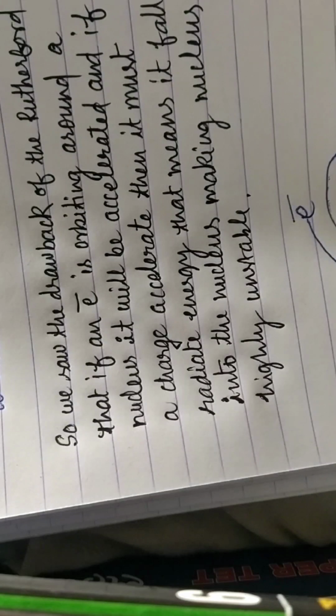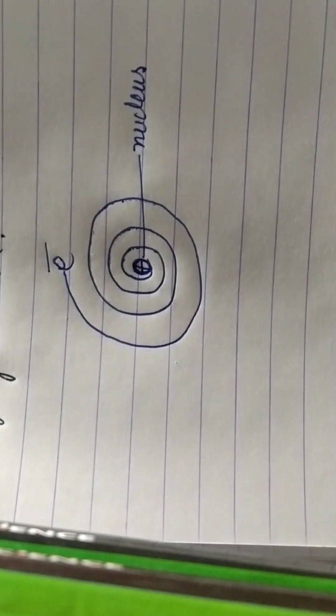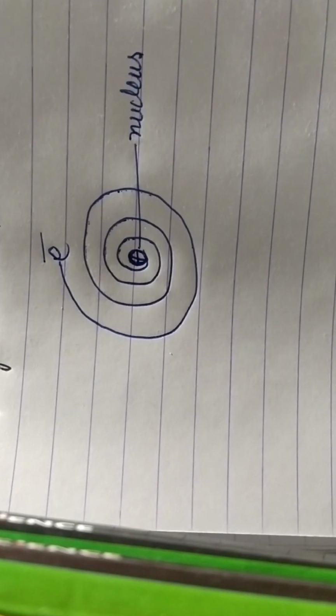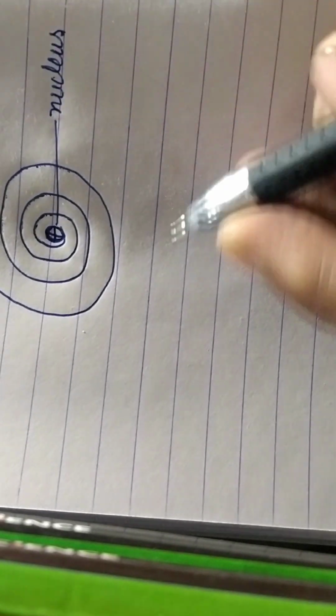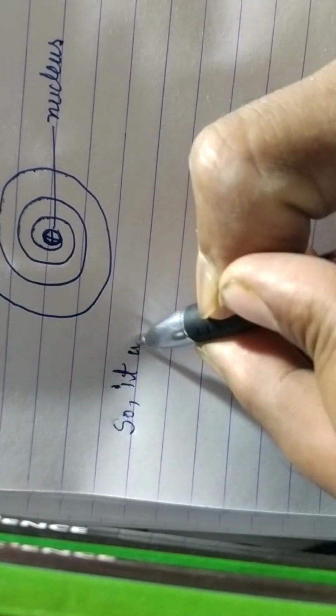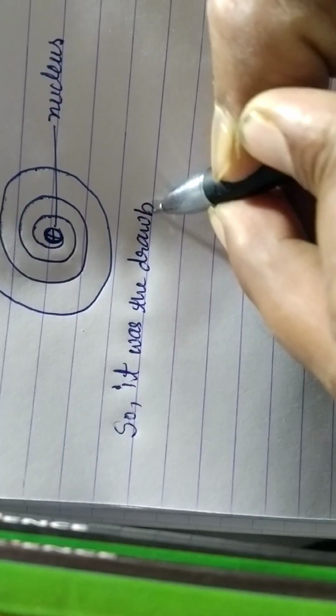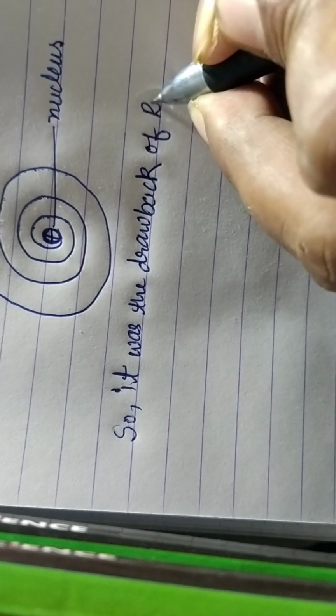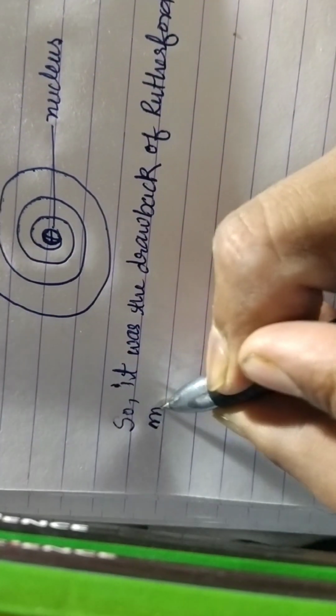Whenever any electron accelerates, ultimately it will fall inside the nucleus, and there won't be any existence of atom. It was the drawback of Rutherford model. So this electron will have a spiral path, and ultimately it will fall in the nucleus. There won't be any existence of atom. So it was the drawback of Rutherford model.